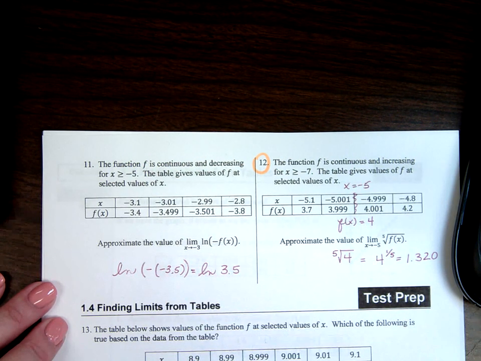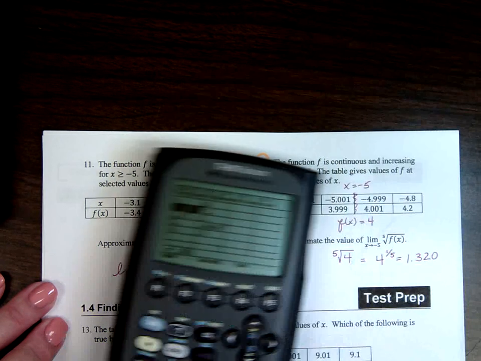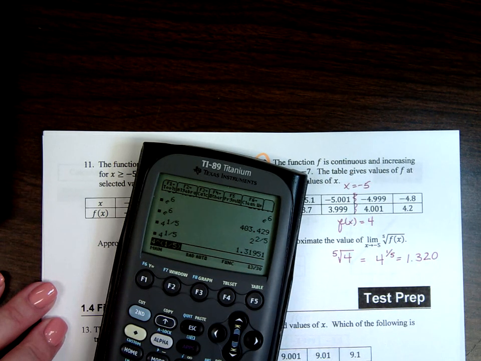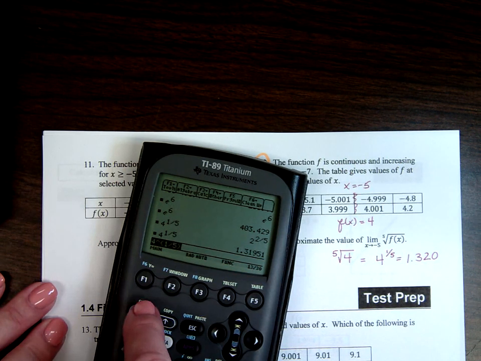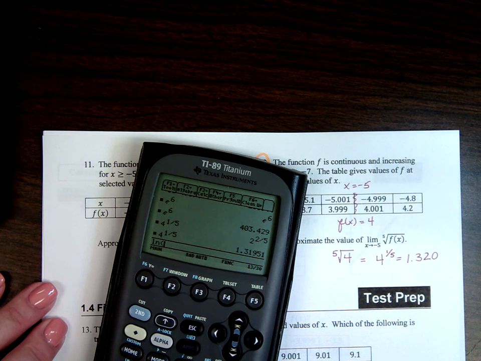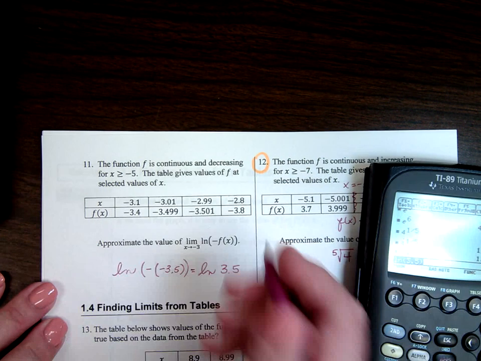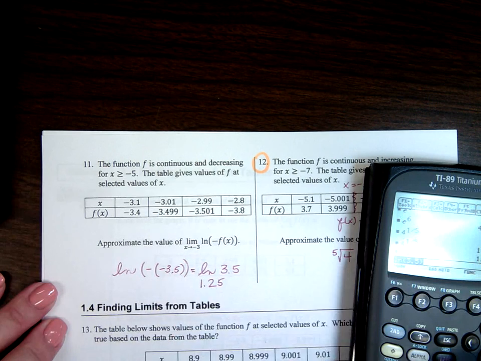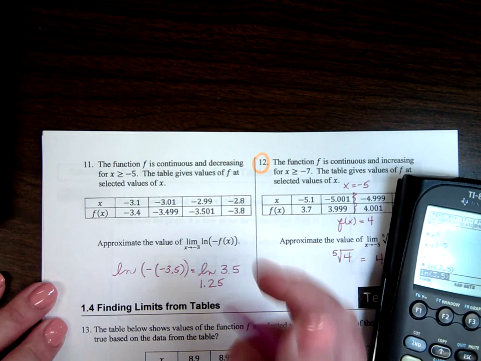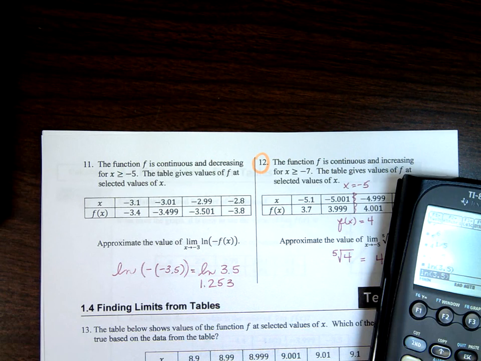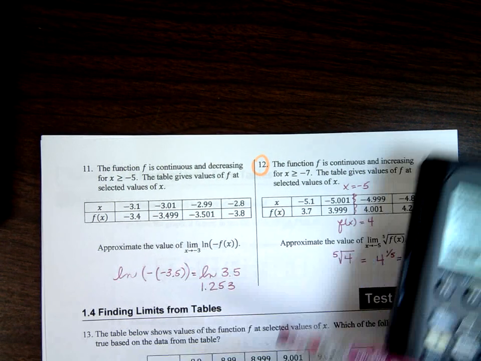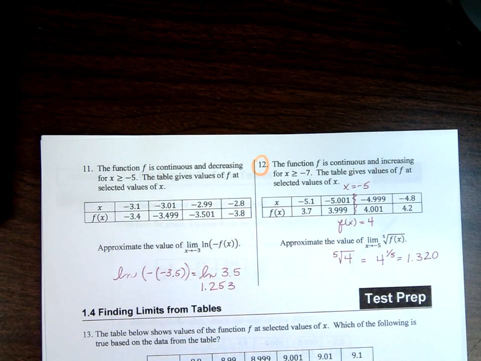So on the calculator, again, if I go to the home menu and go to LNs, LNs are the blue above the X. So I'm going to hit second and then X, and I'm putting in the ln of 3.5. And you should get a 1.253, 3 decimals. Does that work better? Yeah, thank you. It's going to take a while to get used to these calculators too. There's a learning curve to those, but once you get the hang of them, you'll love them.